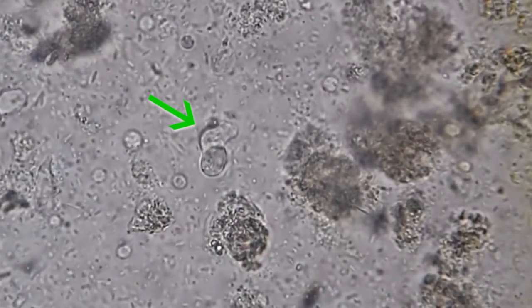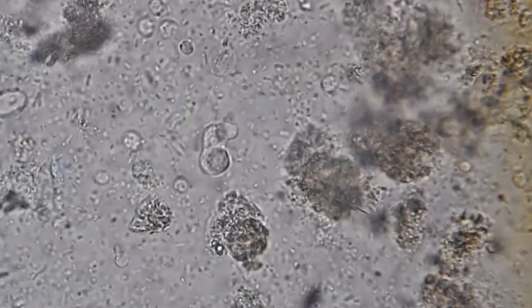moving trophozoite here. It has a direction of movement. It sticks out pseudopodia and actually moves in a specific direction. It actually has a directional movement. Those pseudopodia are quite long and it's moving quite quickly.